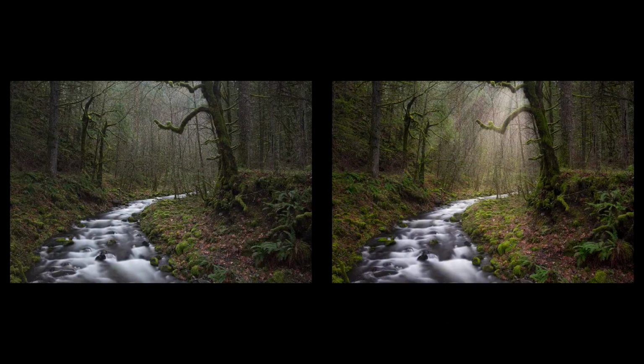And so there you have it. This is a photo that started out a nice composition, but with the filters in Luminar, I was really able to add some punch and some drama to the photograph.